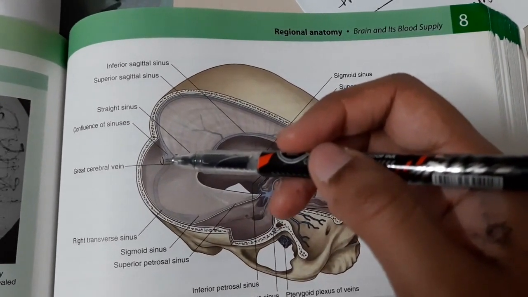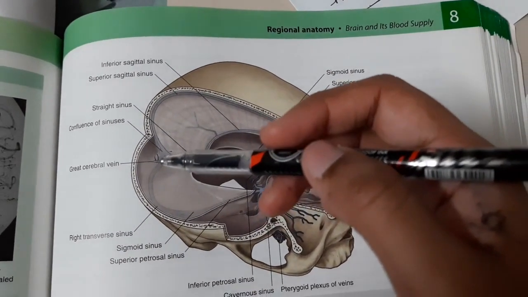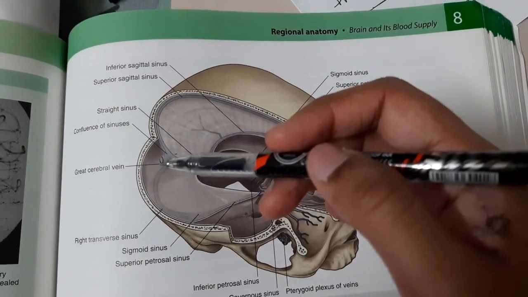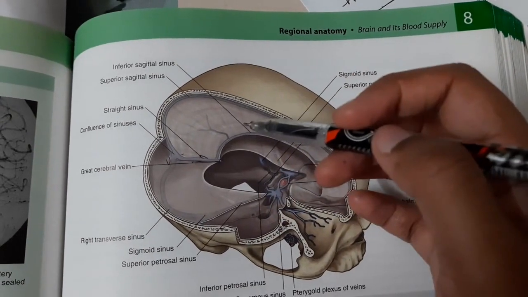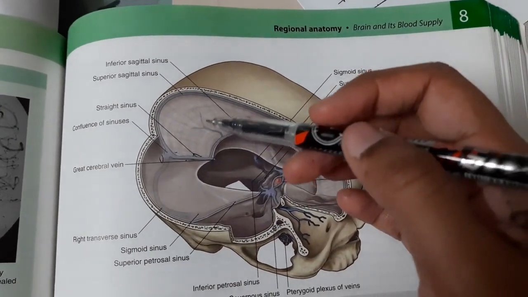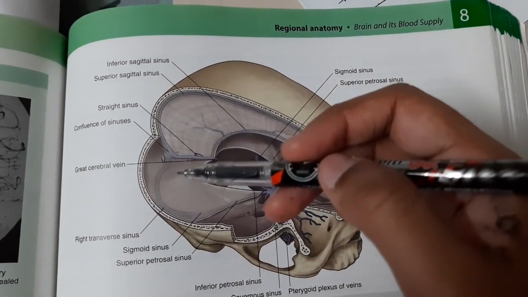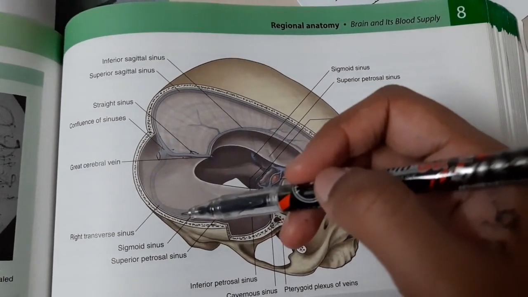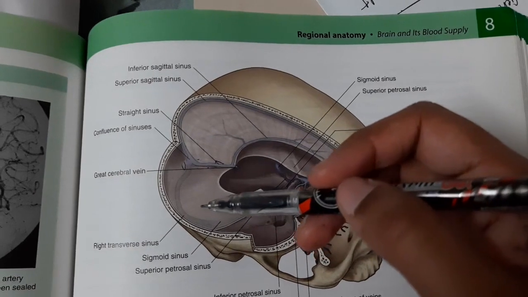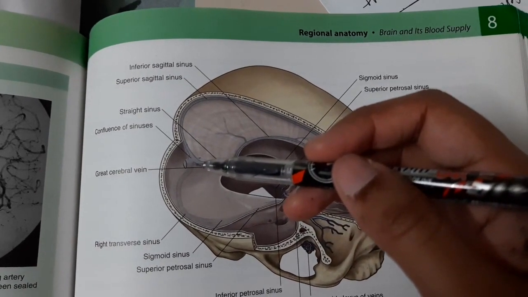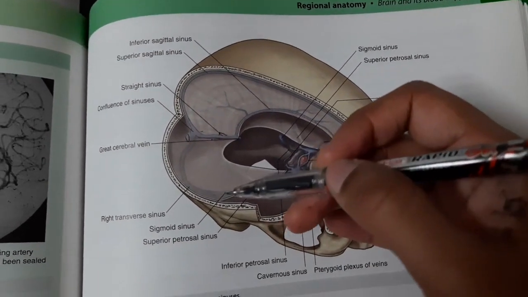That is, the right transverse sinus receives blood usually from the superior sagittal sinus, whereas the left transverse sinus usually receives blood from the straight sinus. And sometimes this transverse sinus also receives drainage from the superior petrosal sinus, inferior cerebral, cerebellar, diploic and emissary veins. Then we have the sigmoid sinus.